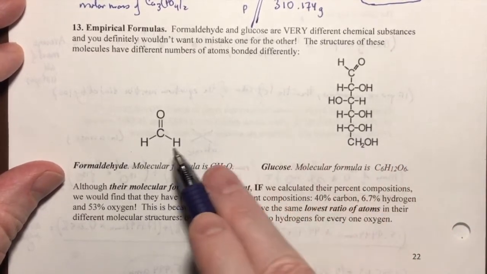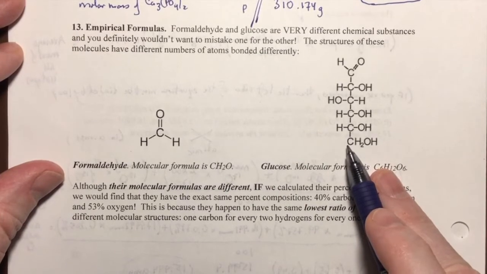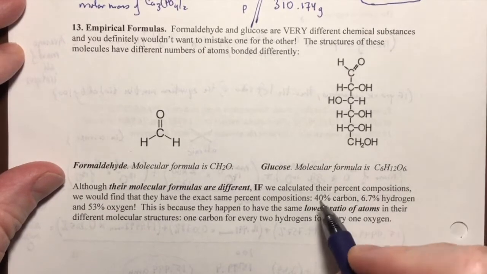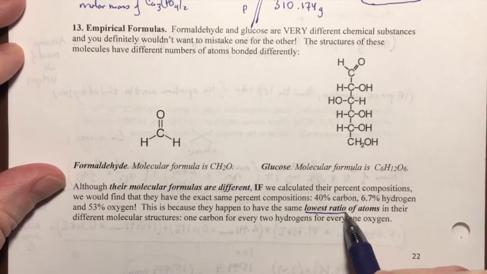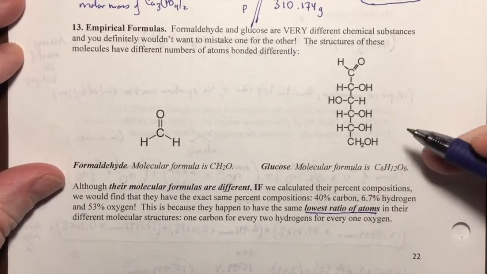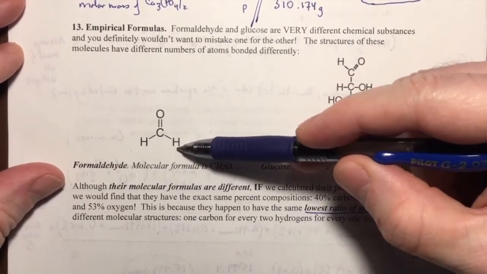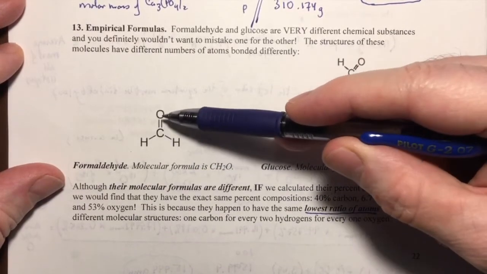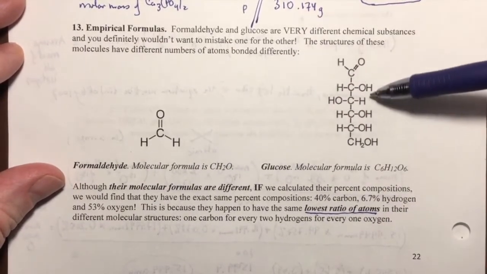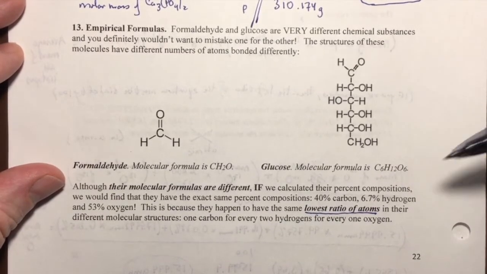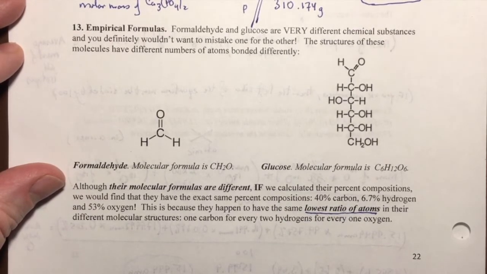That's because they happen to have the same lowest ratio of atoms. That phrase is very important: the lowest ratio of atoms in their structures. For every 2 hydrogens, you have 1 carbon and 1 oxygen. So they have the same lowest ratio of atoms of the same elements in their structures.